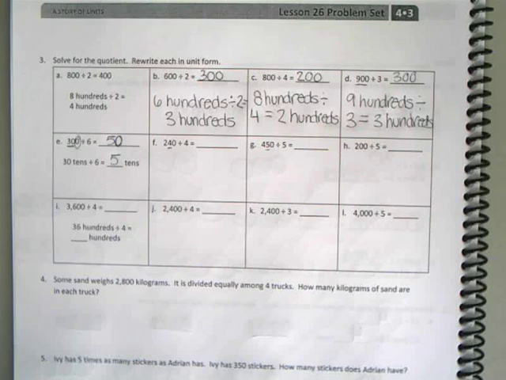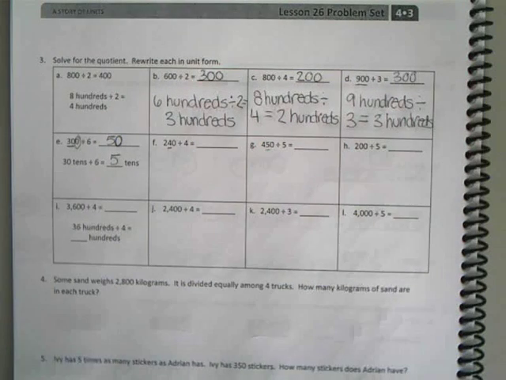All right, go ahead and work on F, G, and H, and then we will gather together and talk about it in a second. If you feel like you're stuck, don't worry about it.